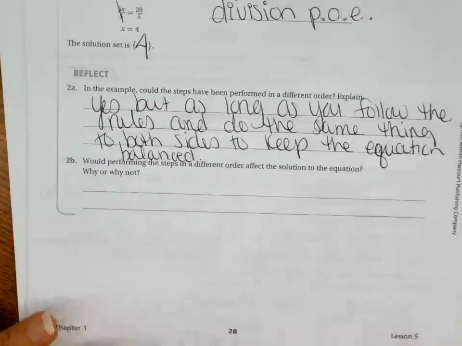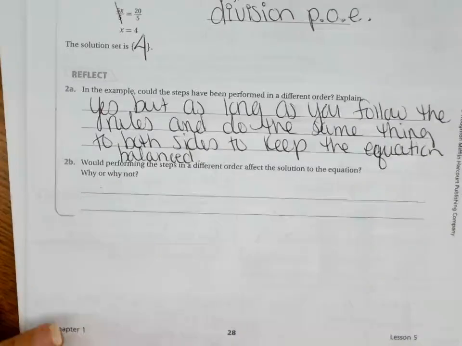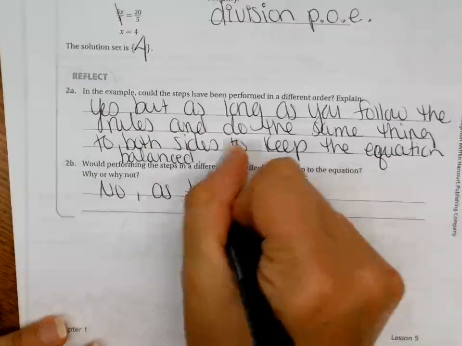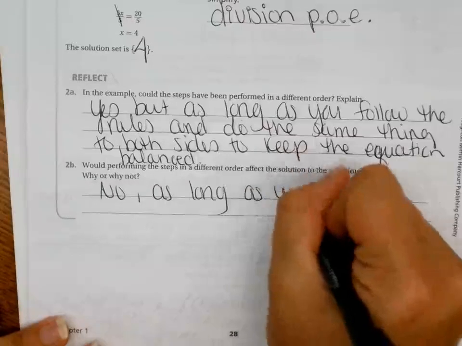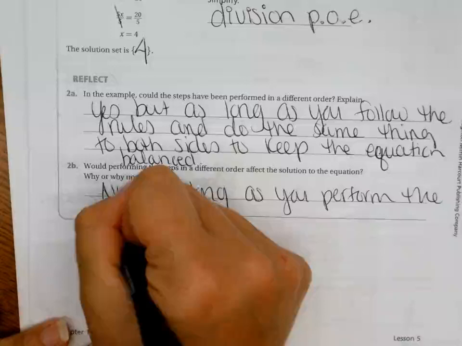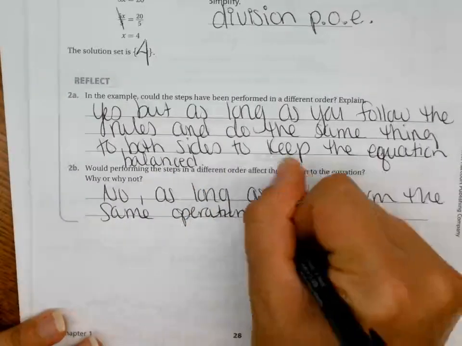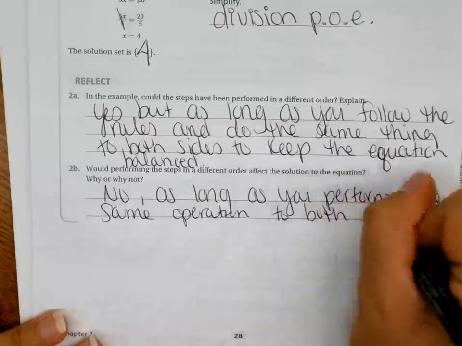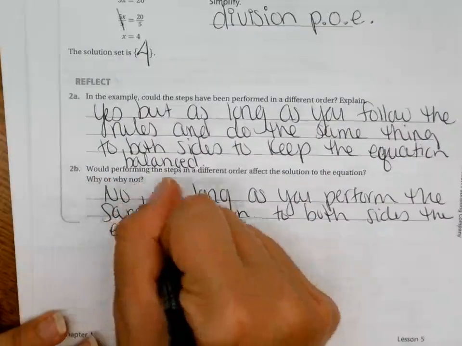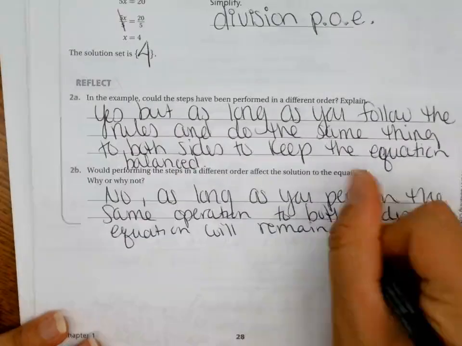Would performing the steps in a different order affect the solution of the equation? Why or why not? No. As long as you perform the same operation to both sides, the equation will remain balanced.